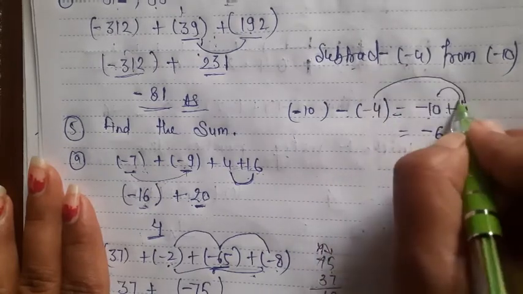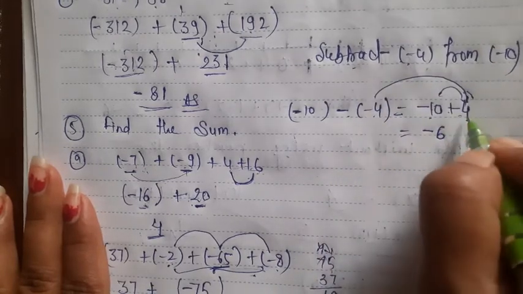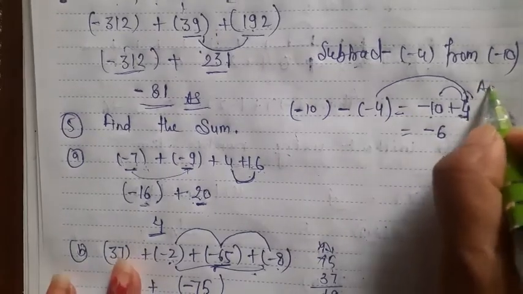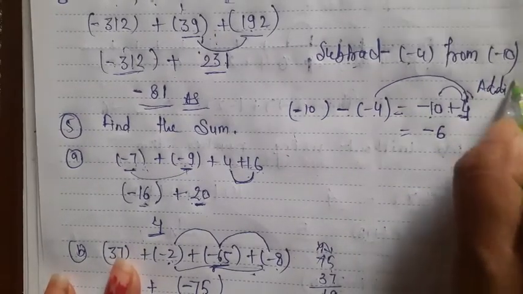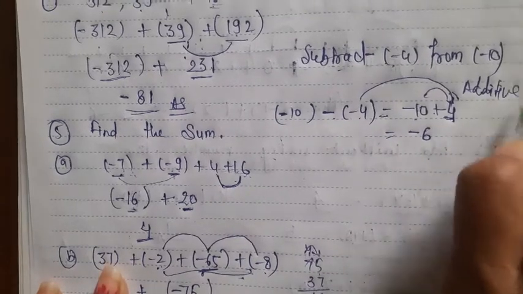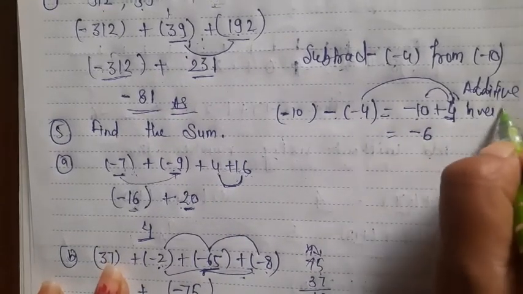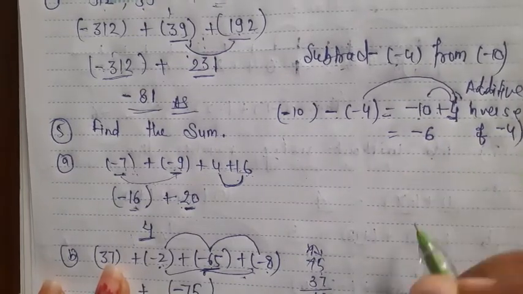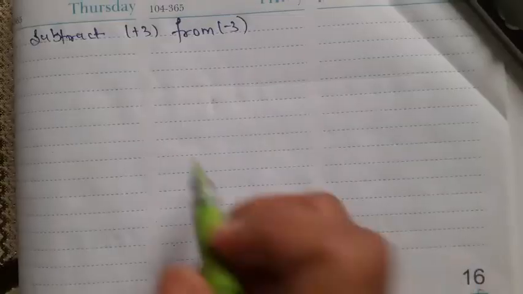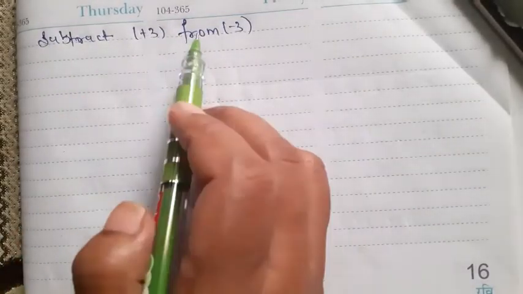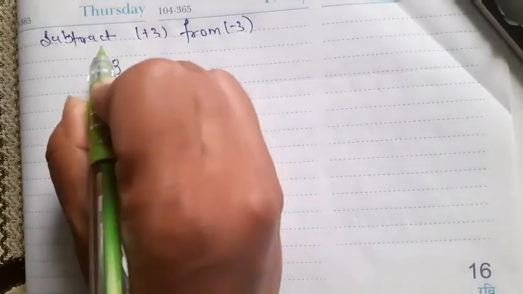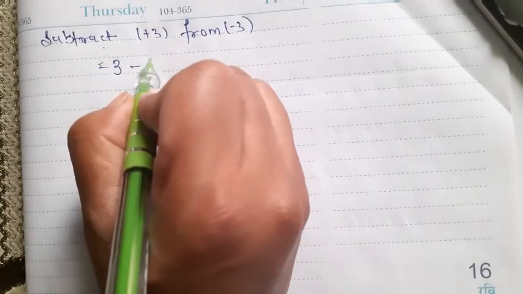This property is called the additive inverse, meaning plus 4 is the additive inverse of minus 4. Now next, if you have subtract plus 3 from minus 3, so here you have minus 3 and subtract plus 3.